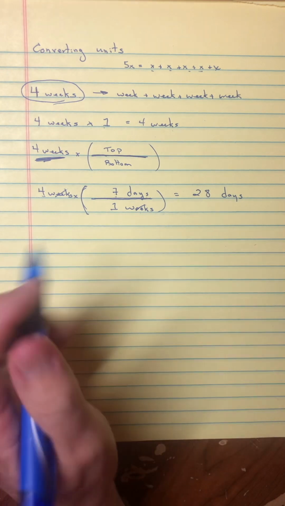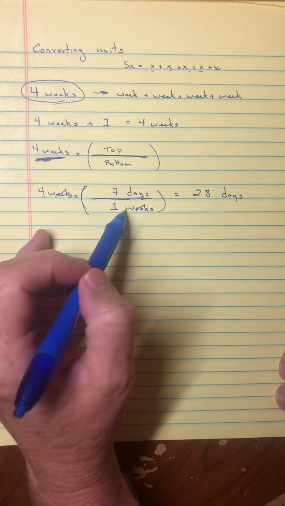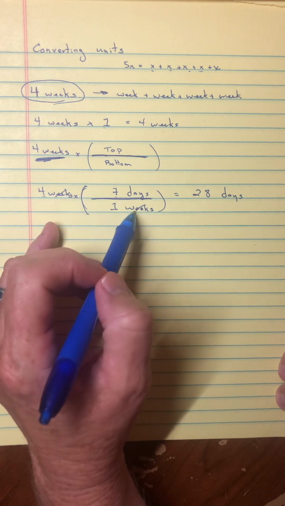So that's kind of the mechanism and the logic. I'll say it again. The logic is we're just multiplying by a number 1. And the logic is we get rid of the units by putting the one we want to get rid of in the denominator and the one we want to convert it to in the numerator.